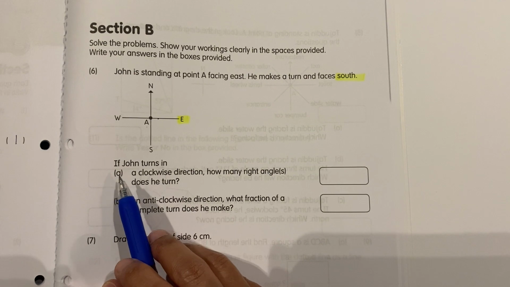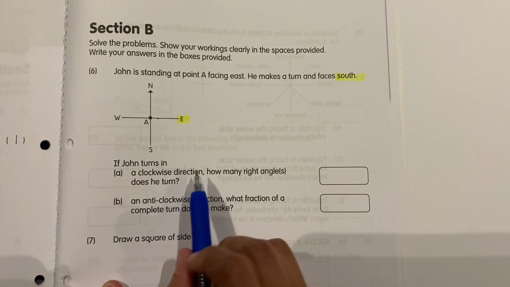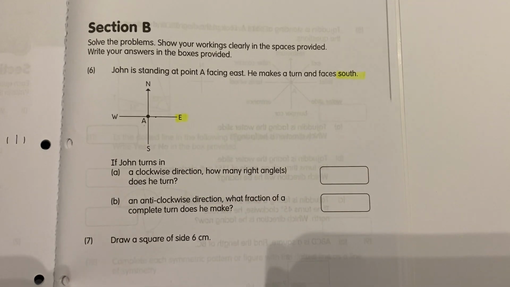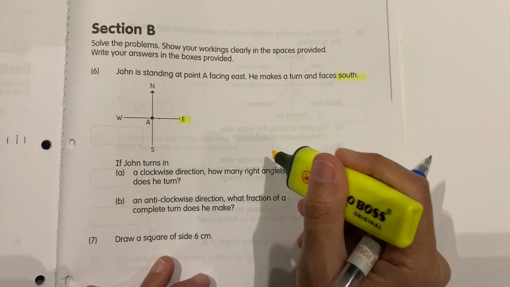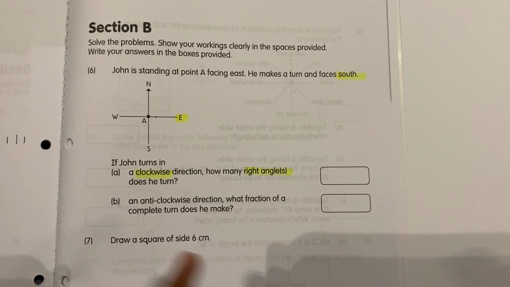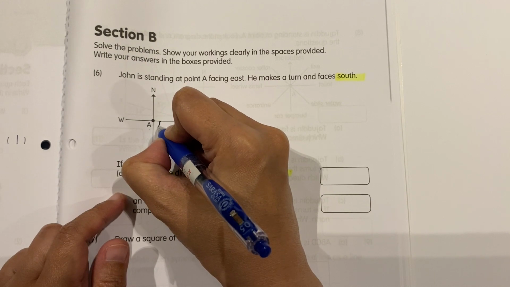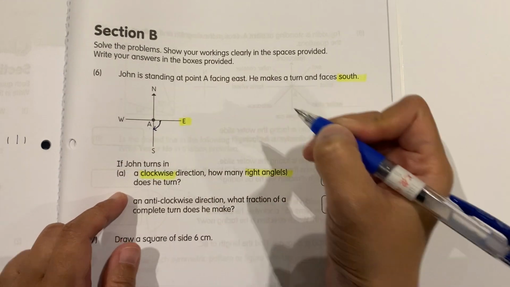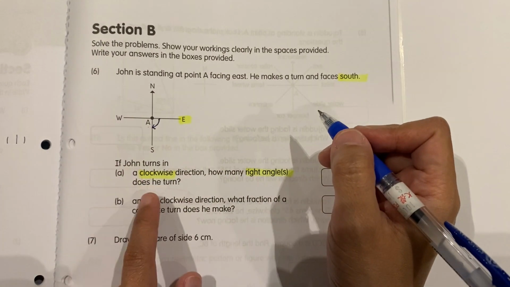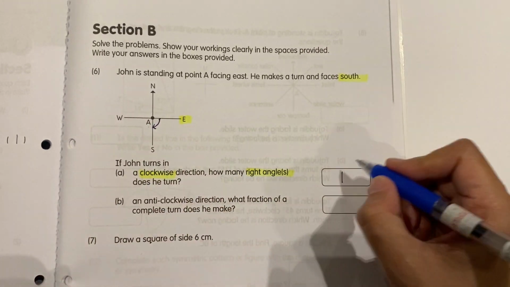Part A. If John turns in a clockwise direction, how many right angles does he turn? The keywords are right angle and clockwise direction. From the east, he makes a turn in the clockwise direction facing south. So how many right angles? The answer is only 1 right angle.